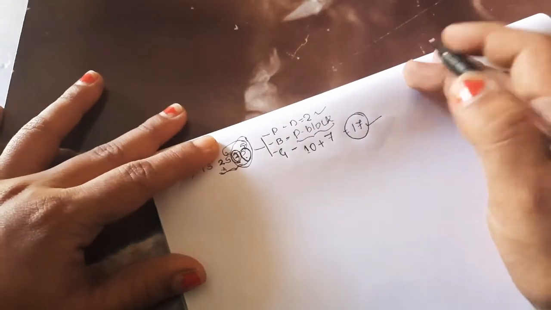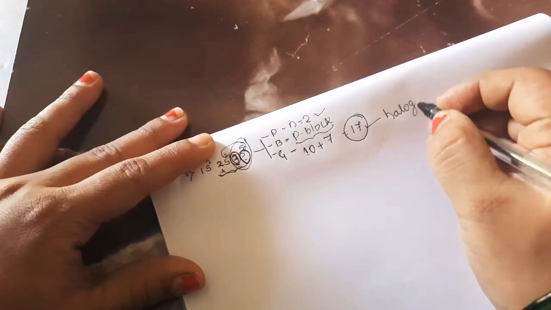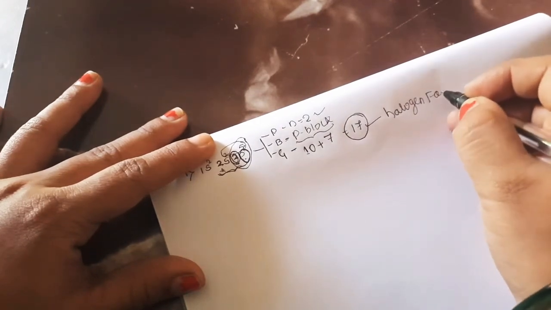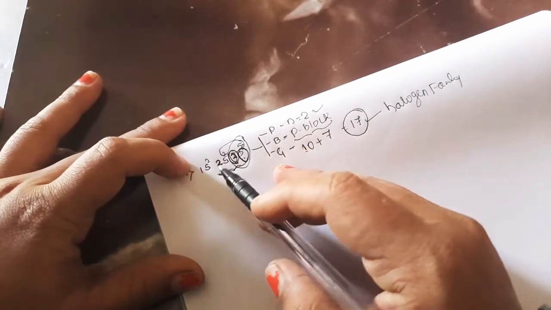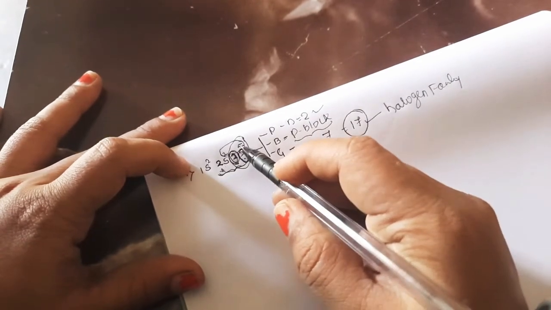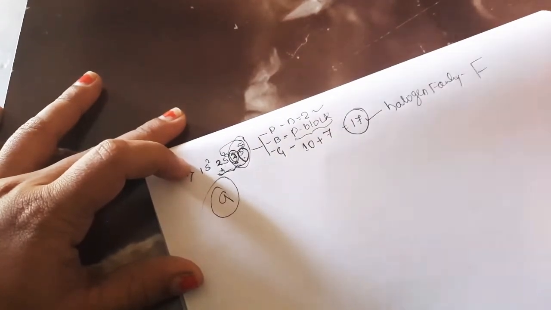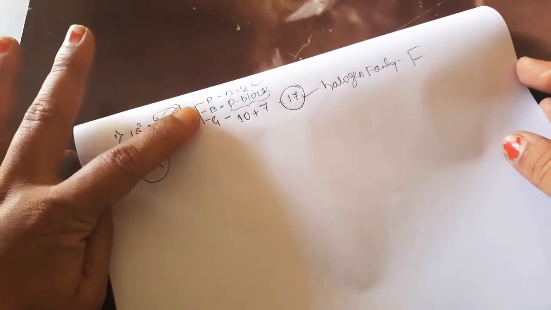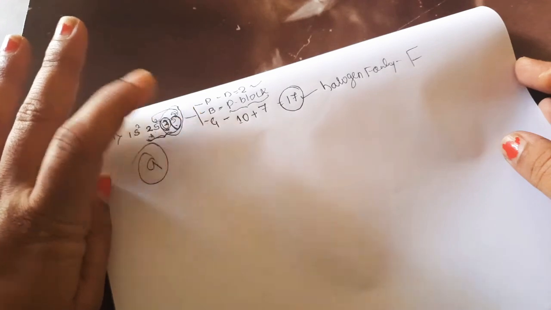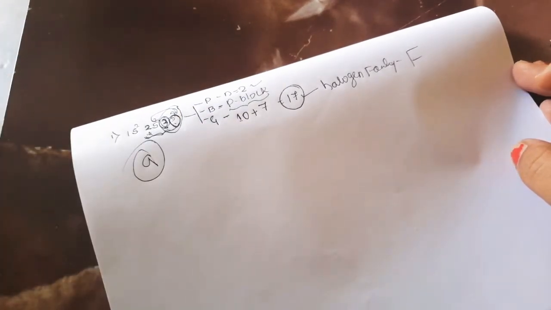Sure? The 17th group is which group? It's the halogens, as we all know. It belongs to the halogen family. So you could see here 1s2, 2s2, 2p5. The total atomic number is 5 plus 2, 7, 9. 9 means it is fluorine. So this is how you can find out the period, the block and the group of an element.